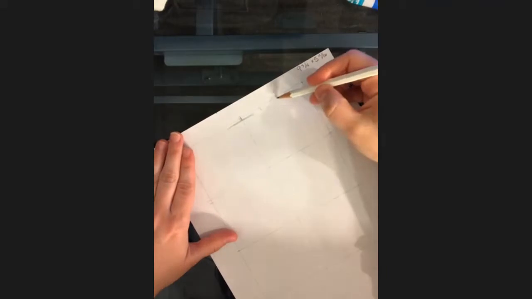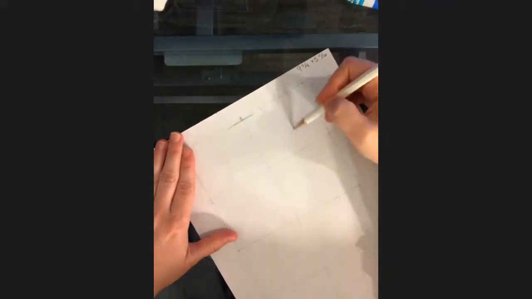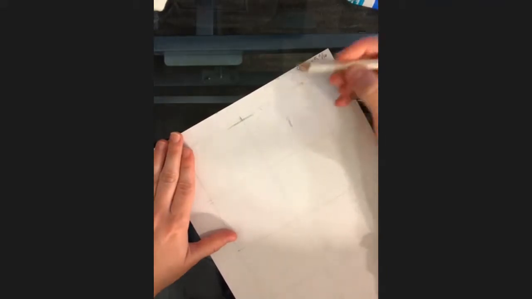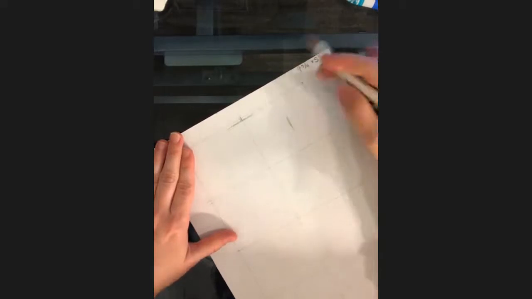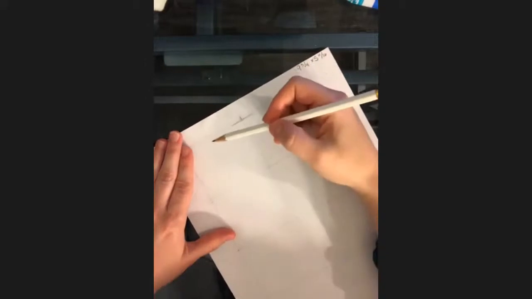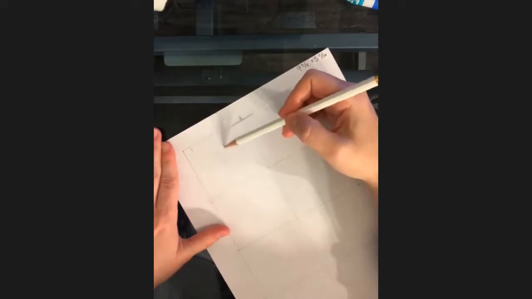And then it's coming down a little past halfway over here. Just a little past. On this side, here's the halfway point here. That's a little in from that side. So that's how big our head is going to be.